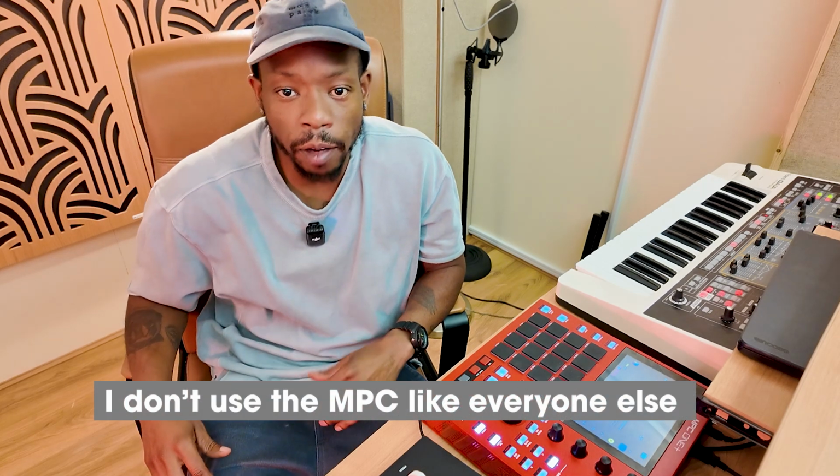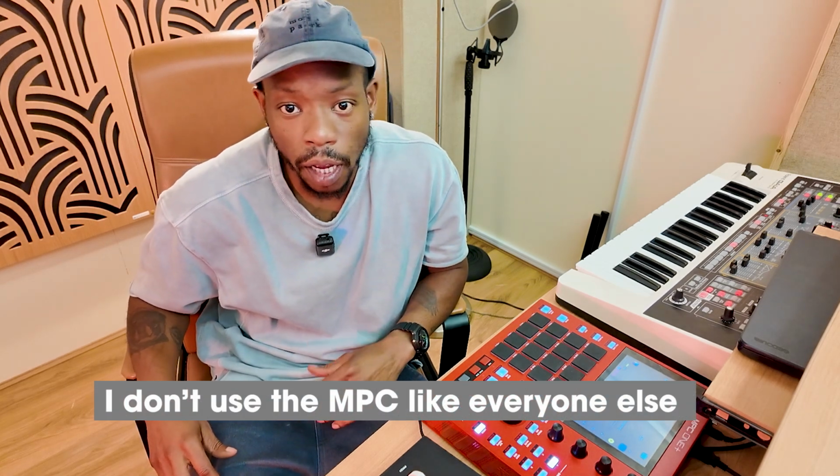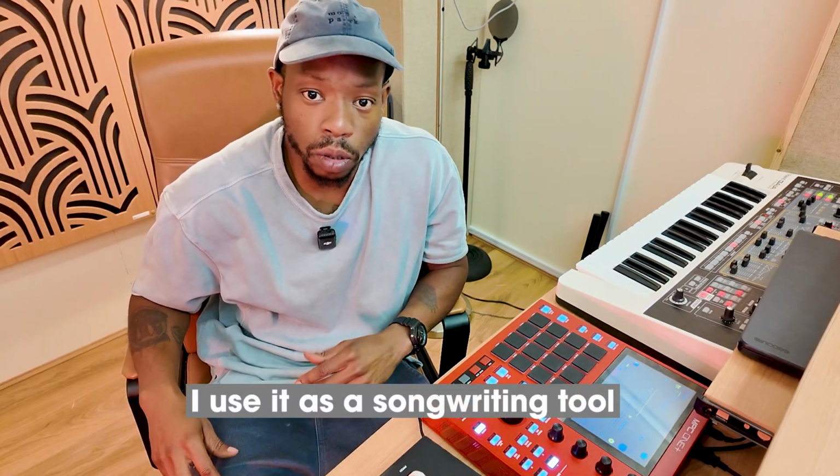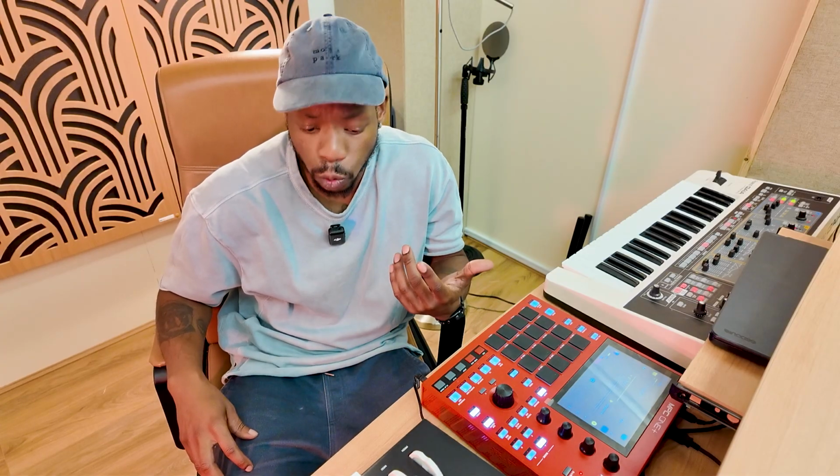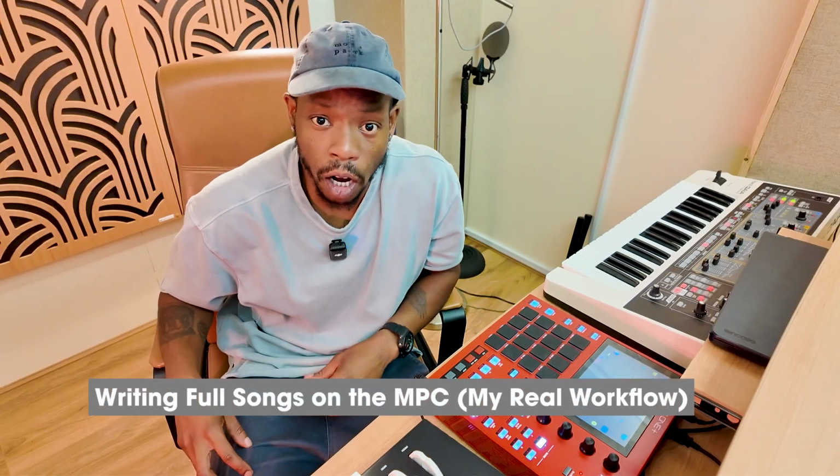A lot of people use the MPC to flip samples and build loops, but I actually use it as a songwriting tool. I'm called Sinclair, producer, songwriter, designer, and I'm gonna show you how I use the MPC to build full ideas. This thing is amazing, really is. And I'm gonna be using the Roland GAIA as well and the Moog Messenger to help me out today.